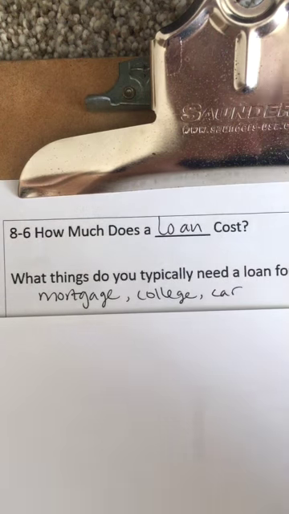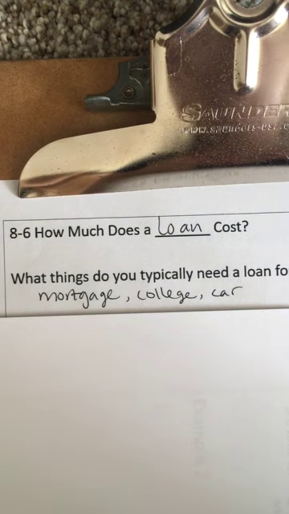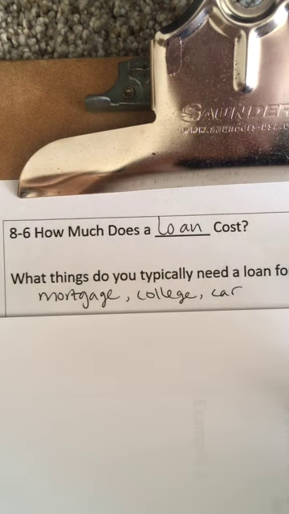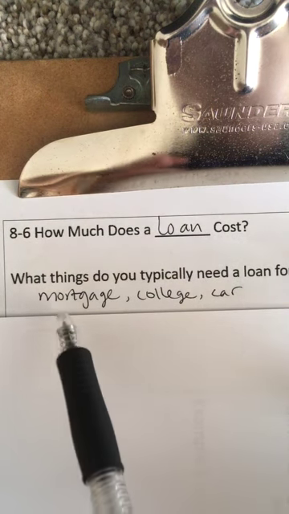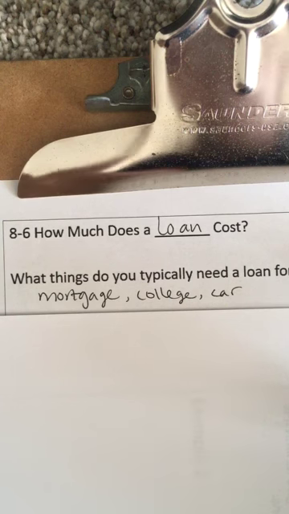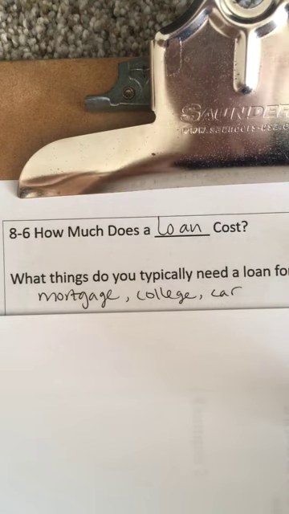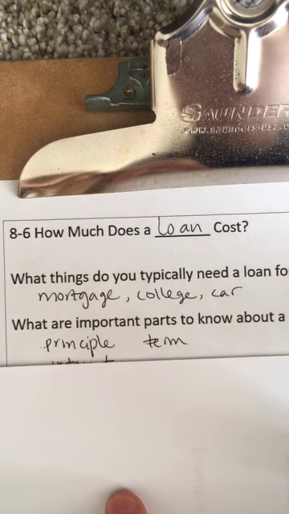So what typical things do you need a loan for? A mortgage is a fancy word for a house loan, college, and car. There's no fancy words for those loans. And so all of these, when you have a loan, you need a monthly payment. And there's two formulas in our textbook. And I'll go over those in a sec.